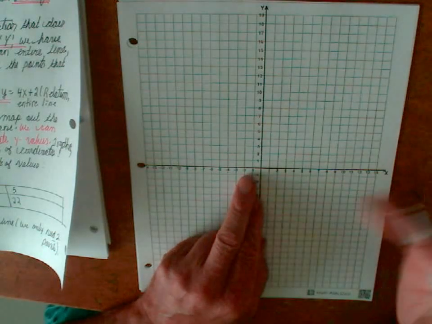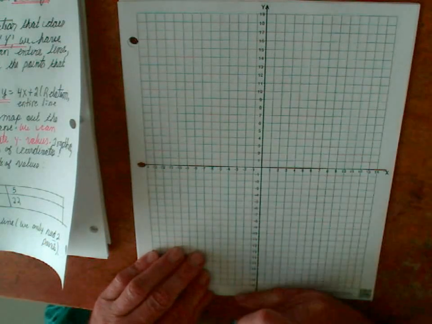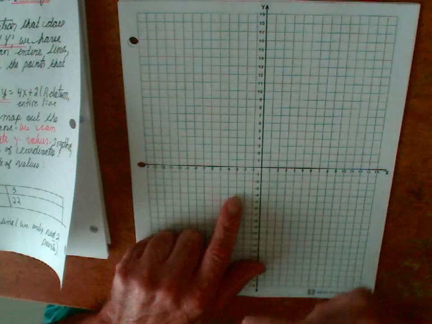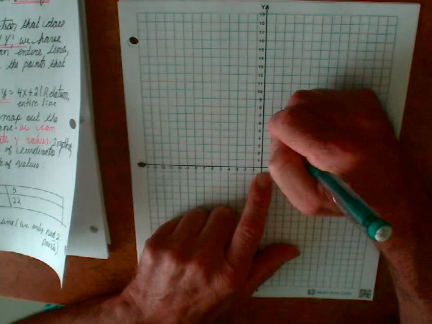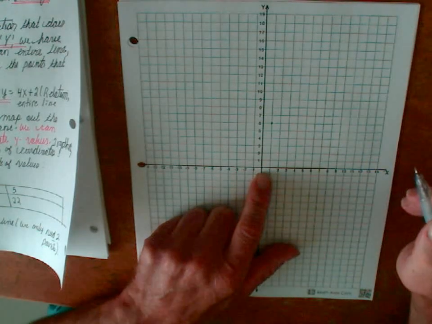So going to the right is positive and going up is positive. Going to the left is negative and down is negative. And you can see I have the values in there. So let's put 1, 6 on. So that's our first point.